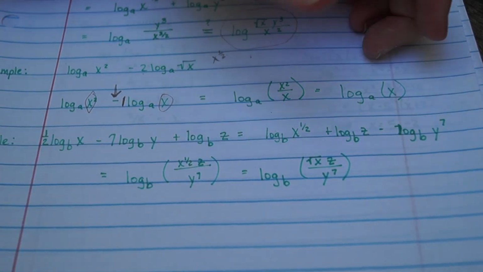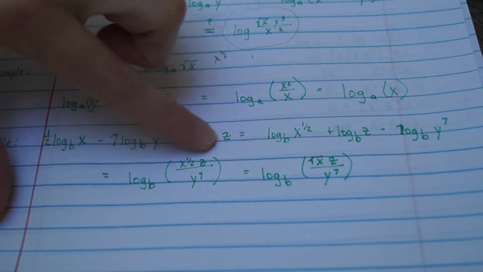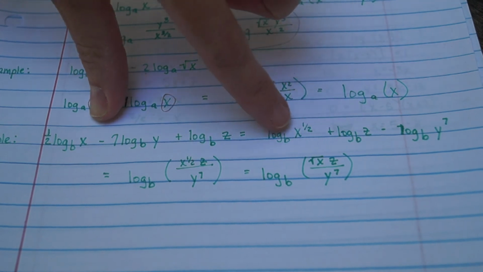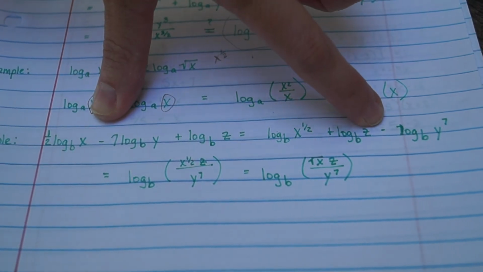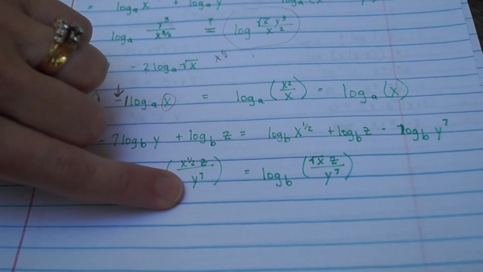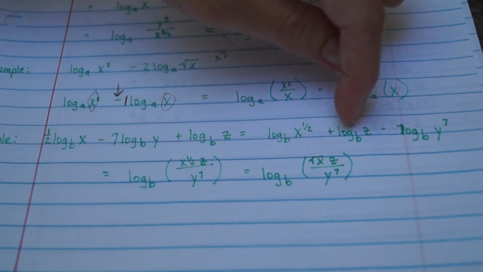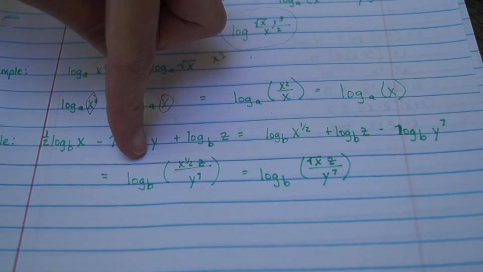Why? I don't know, because I like to put all my pluses together and all my minuses together, but that's not a rule. So then I took right here, and I was like, all right, well, these two are added, so that means they should be multiplied by each other. X to the 1/2 times z. And this one is subtracted, so it should be divided, so it's on the denominator. So because they have the same base, all three of them, they can all be combined into a single log, which is what I did.